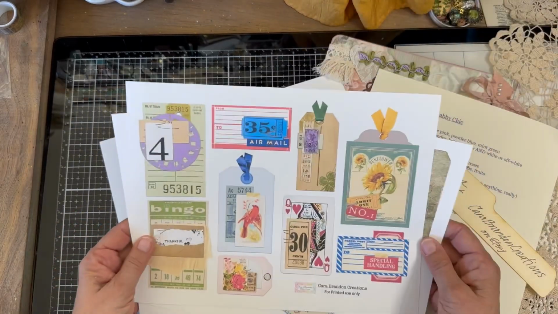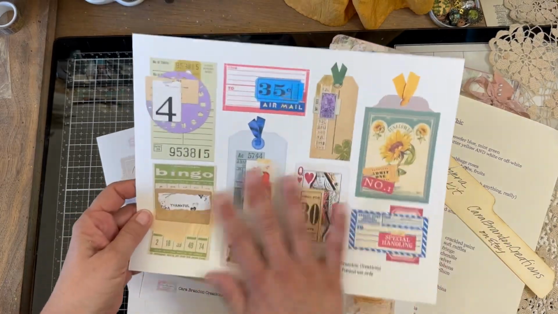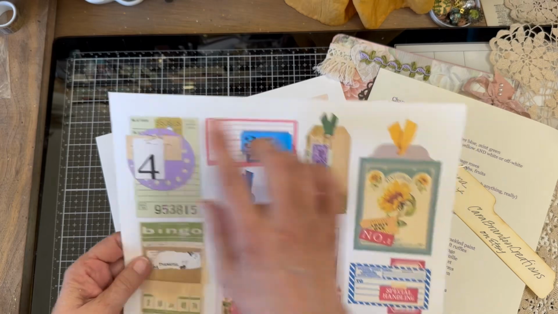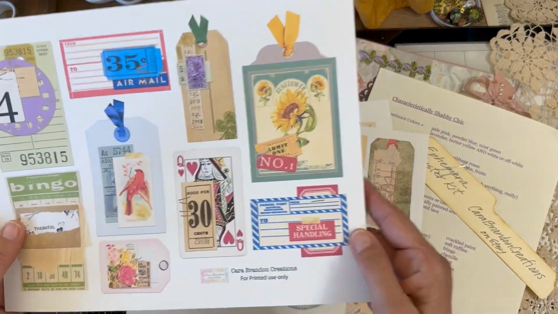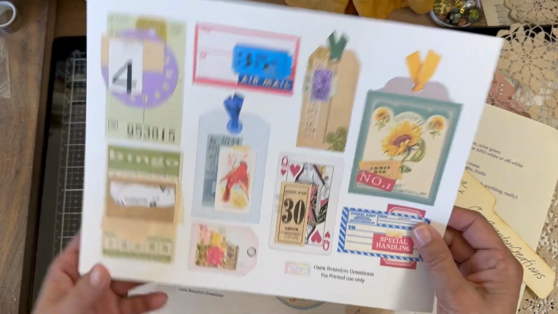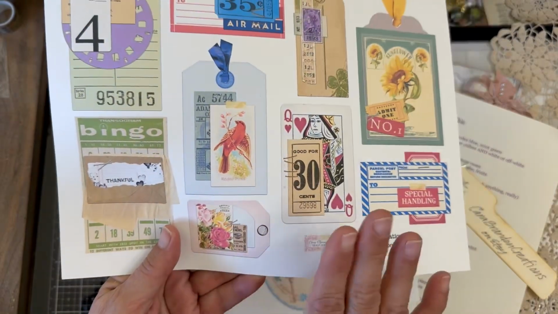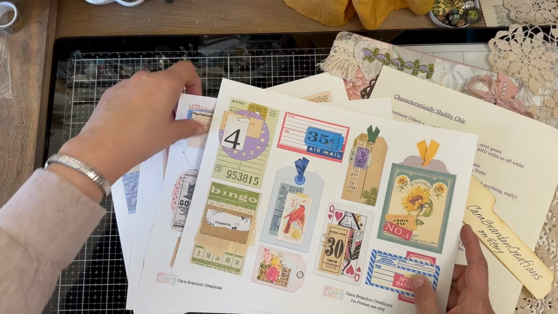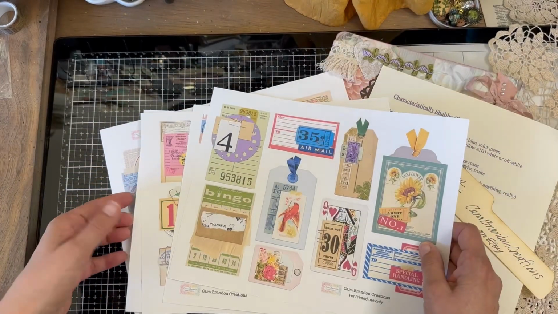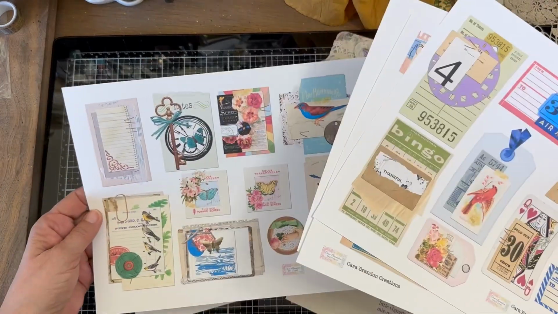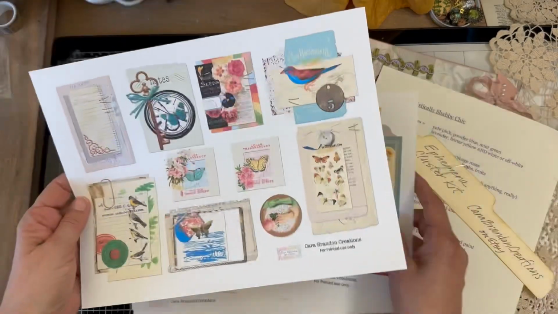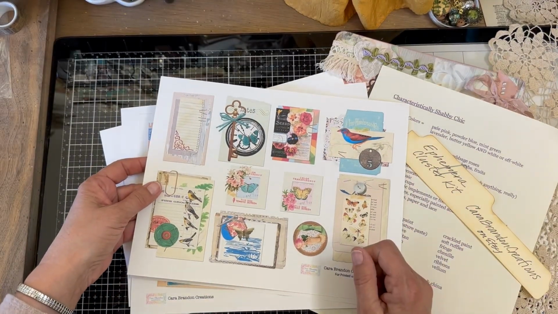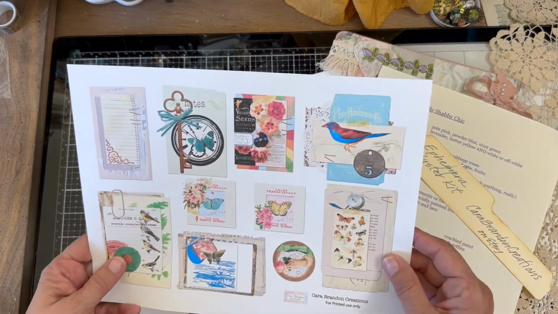What I mean is, Kara has this kit and it shows these different pieces of ephemera that we often have or can make or can find. Kara has a lot of these little images in different kits, and so you can use these like templates. That's kind of what I wanted to tell you.